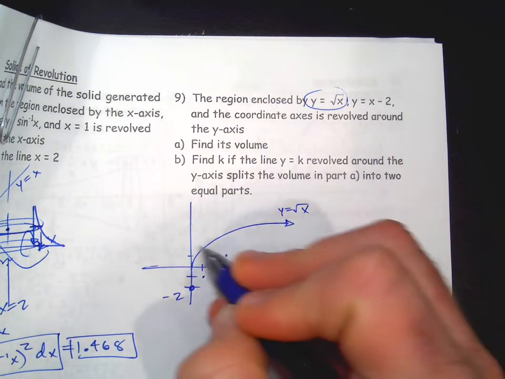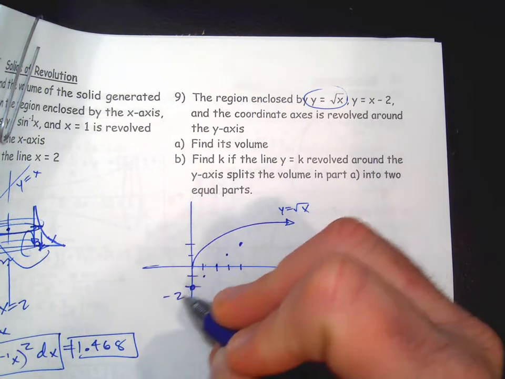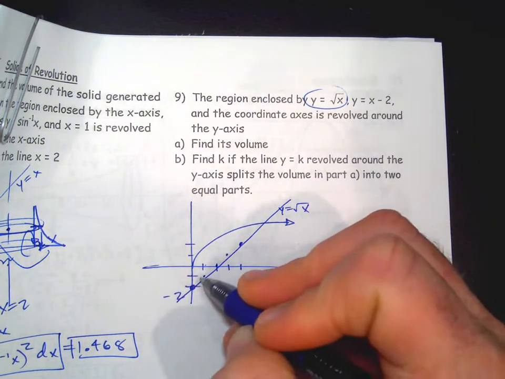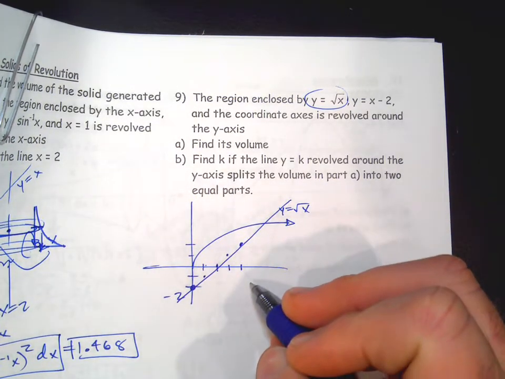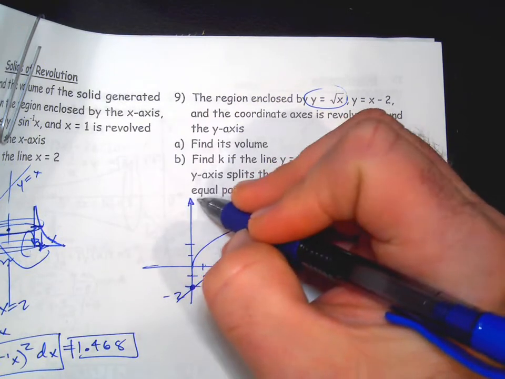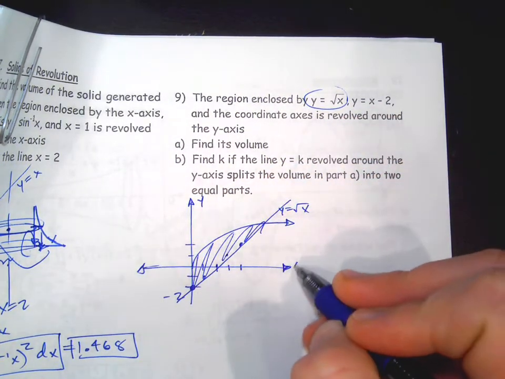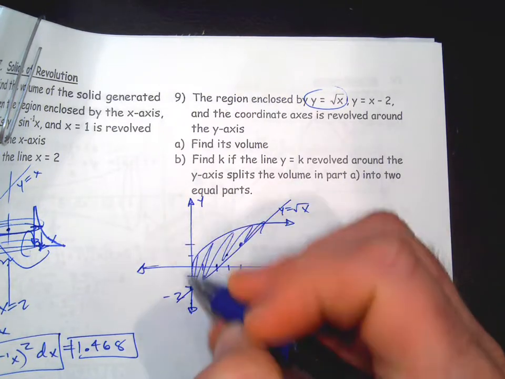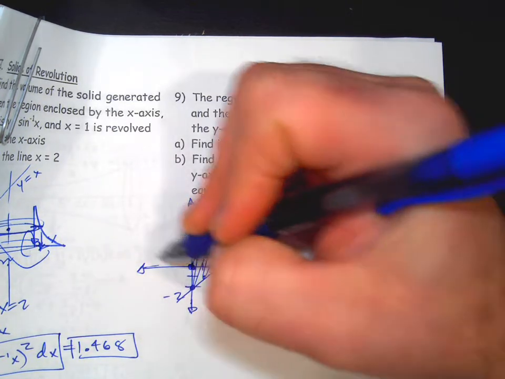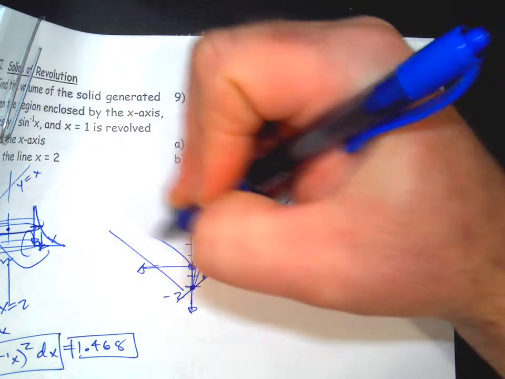So it's going to look like that. And then we're going to revolve it around the y-axis for part A. So it's going to look like that.